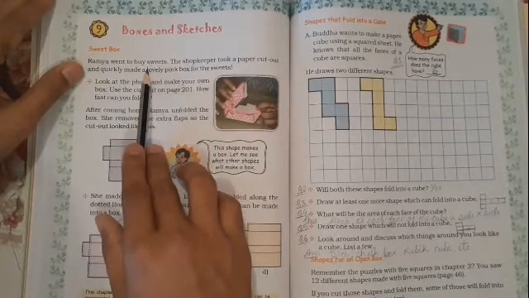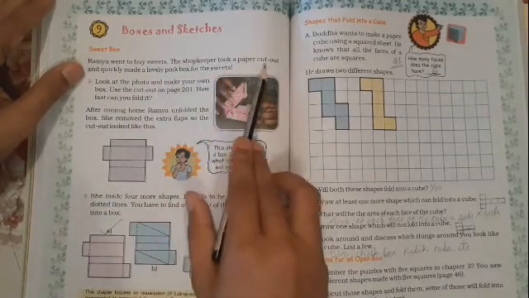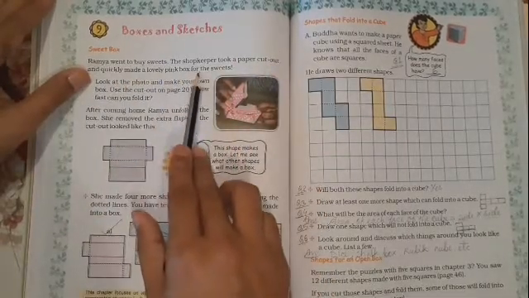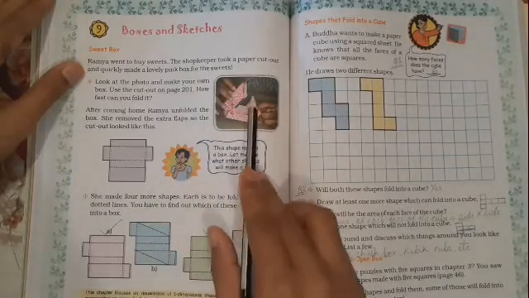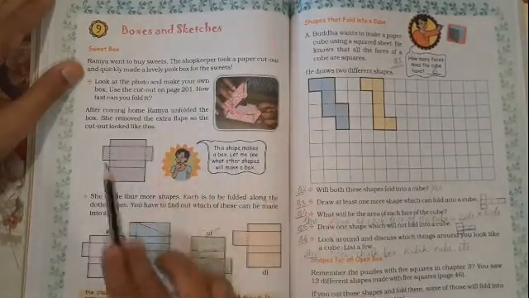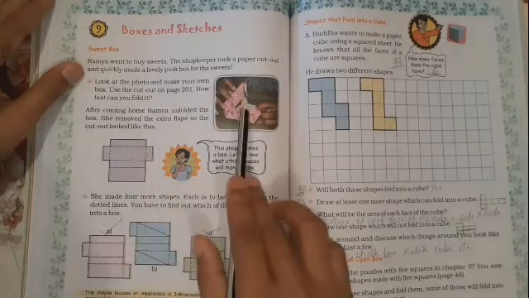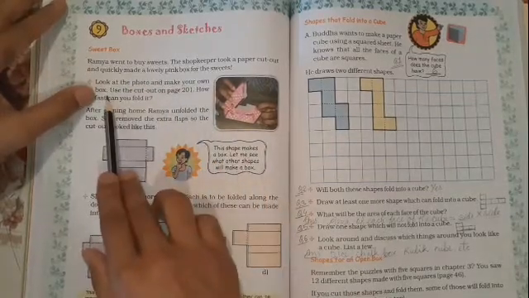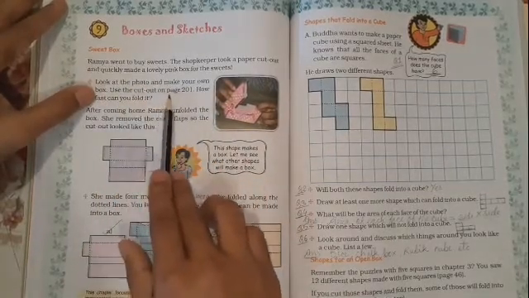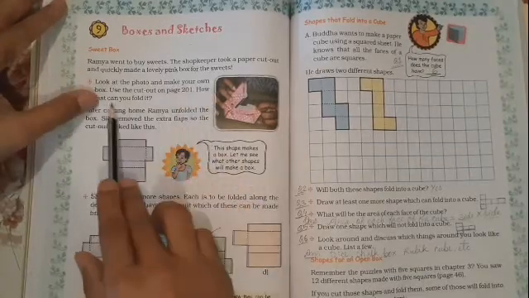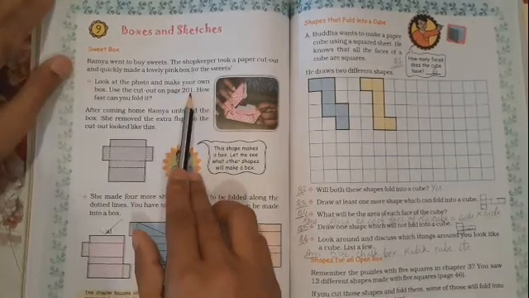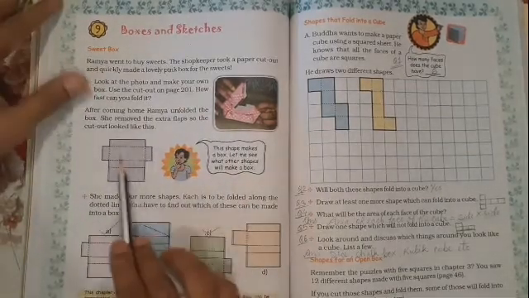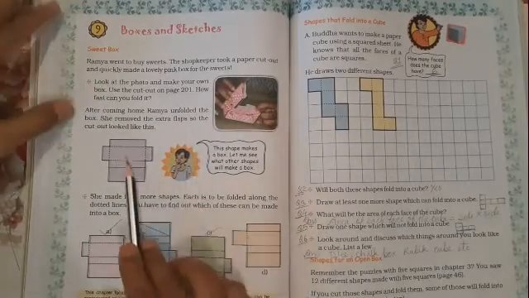Ramaya went to buy sweets. The shopkeeper took a paper cutout and quickly made a lovely pink box for sweets. So before, this box was like this. This is called a cutout. So from this, the shopkeeper made a sweet box like this. Look at the photo and make your own box. Use the cutout on page 201. How fast can you fold it? So on page number 201, you will get some cutouts like this. At home, you try to make these boxes.